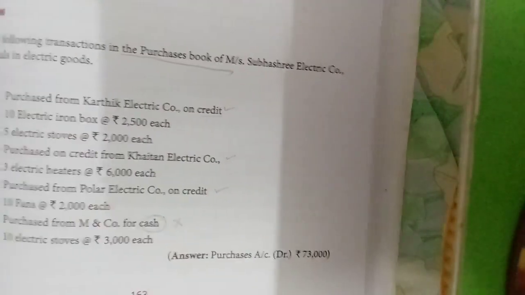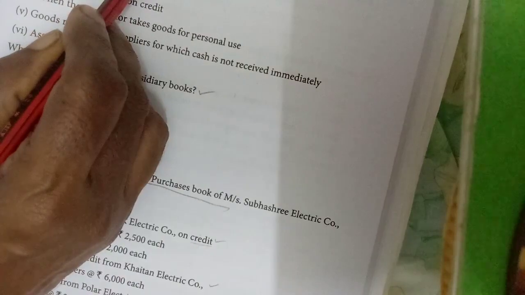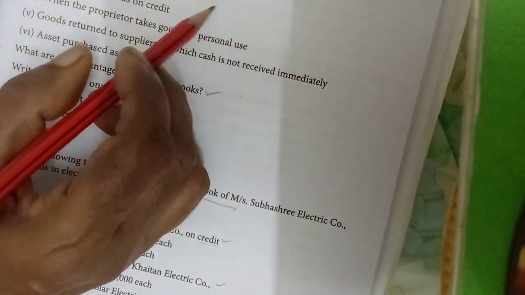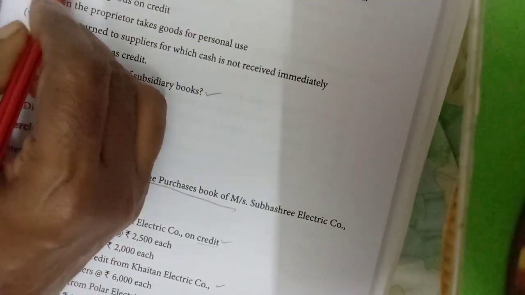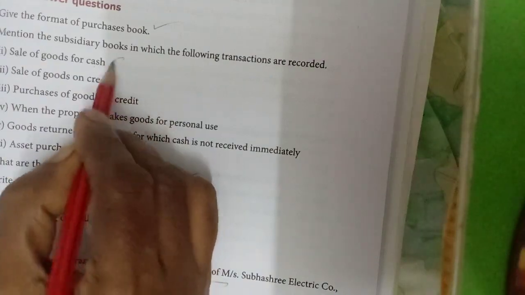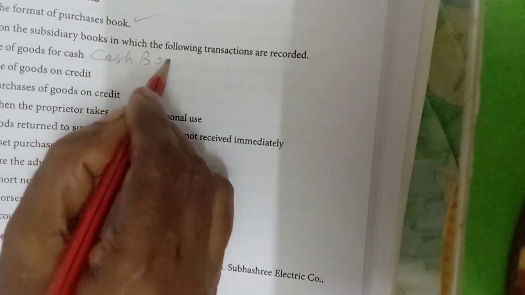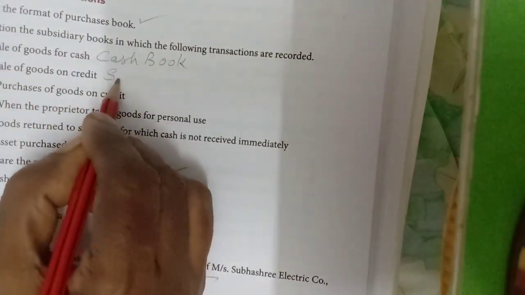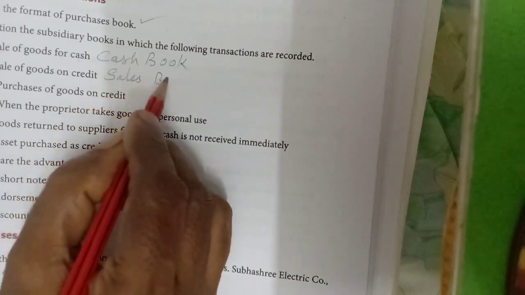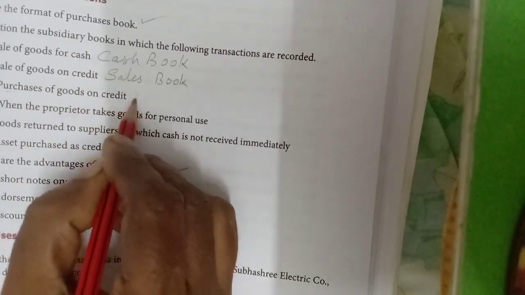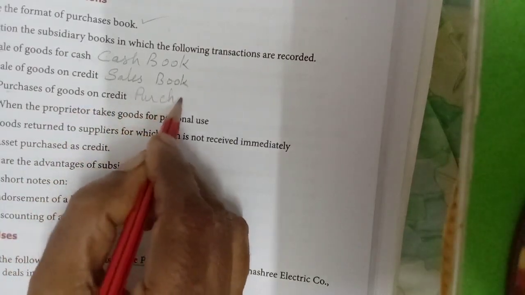Short questions. Then format of purchase book we have marked. Mention the subsidiary books in which the following transactions are recorded. Sale of goods for cash, which book? Cash book. Sale of goods on credit, here sales book. Purchase of goods on credit, here purchases book, isn't it?